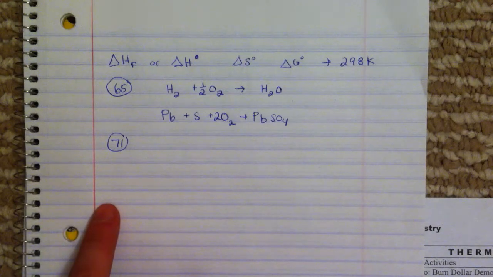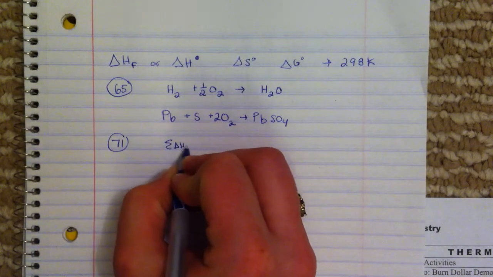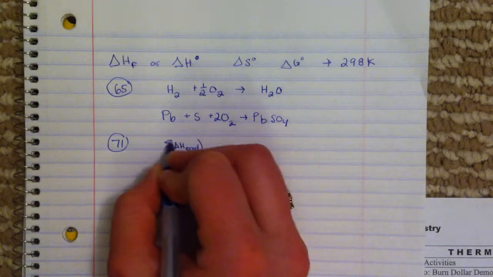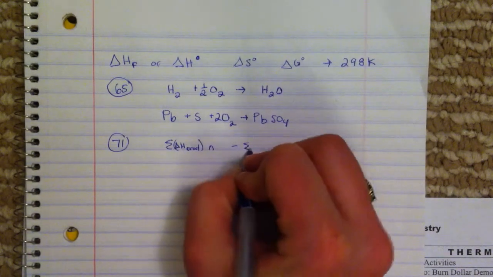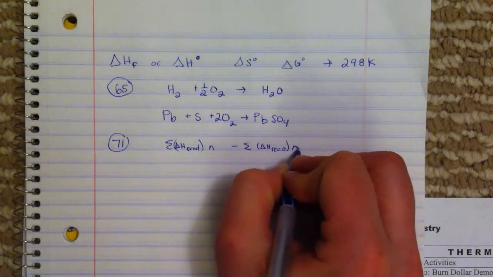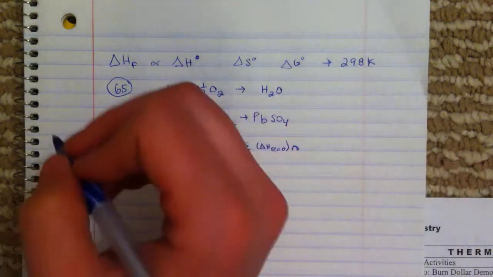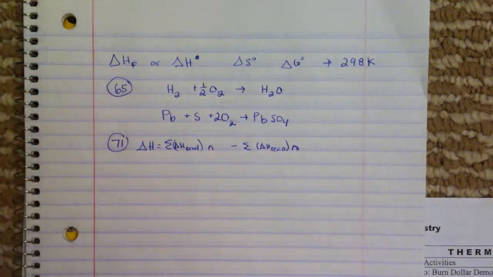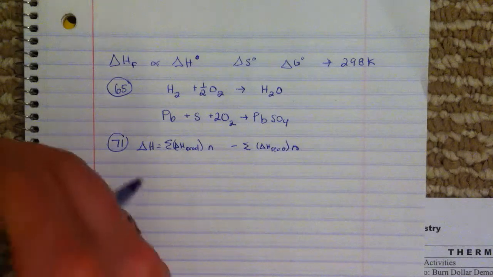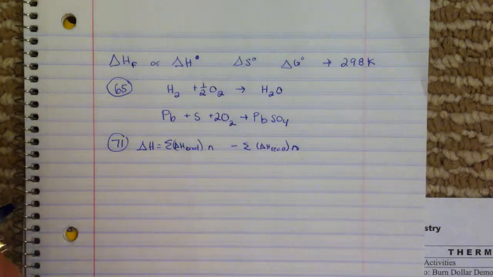And then in problem number 71 and 73, we're asked to use the data from the back of the book to solve for the delta H of formation. So here's where you get to use the sum of delta H products times the moles minus the sum of delta H reactants times the moles. Doesn't it look so cool? You're so smart because you know what that means. Okay, so what we end up doing in 71, I'm going to just cheat and show you the key here.